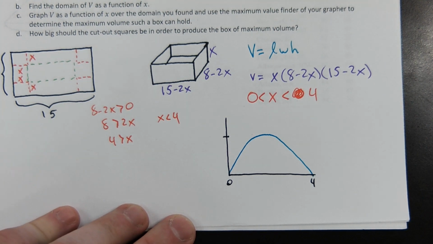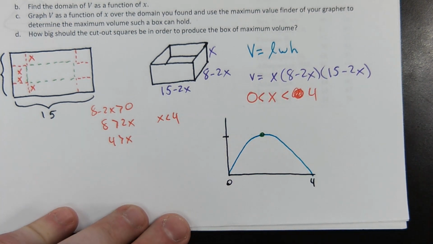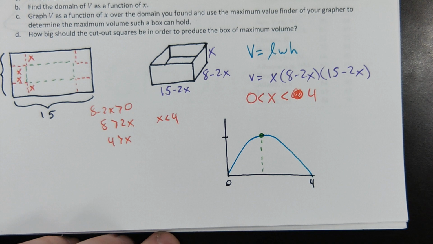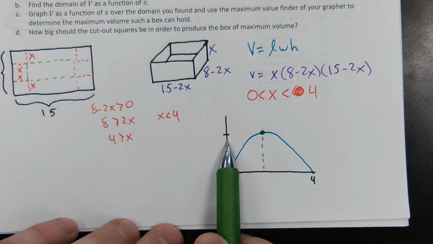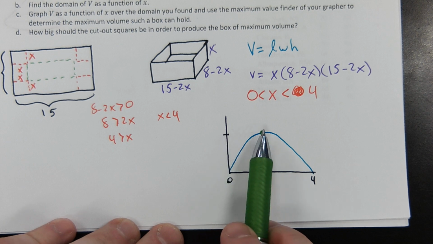I need to track down where, let me use a different color. What haven't I used? I haven't used enough green. I'm going to track down where this point is, because where it is is the x that we need, where it is the maximum volume. And our calculator can find these kinds of things for us.